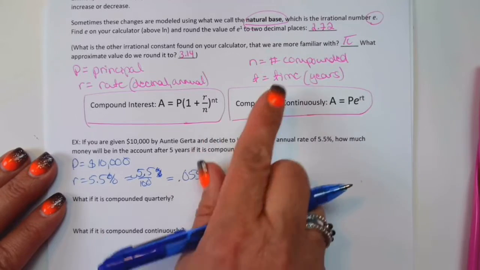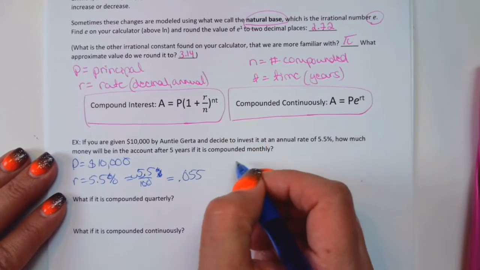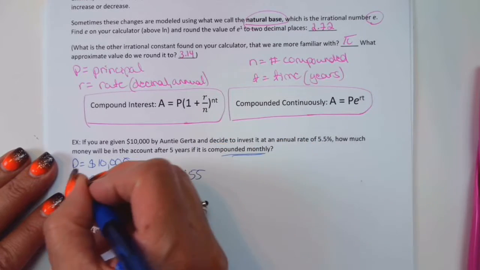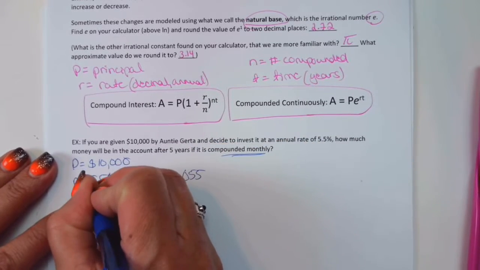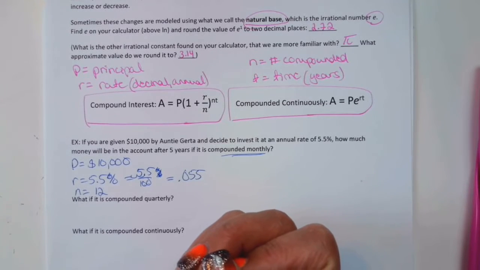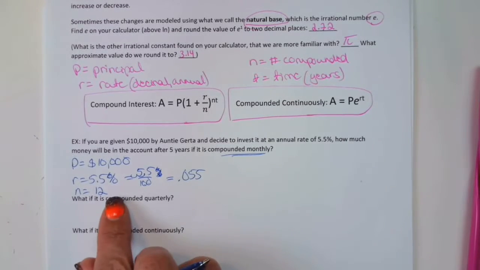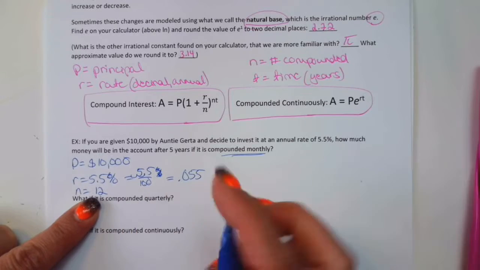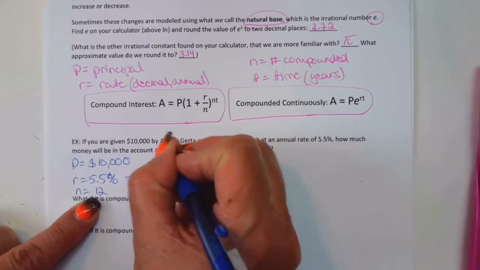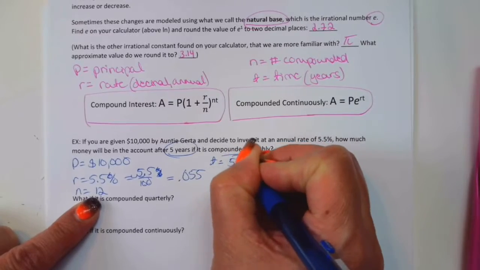Our n, the number of times compounded. So it says compounded monthly. Well, that means that we are compounding it 12 times a year. So we have 12 months, so it is compounded 12 times a year. And our T here is the 5 years.